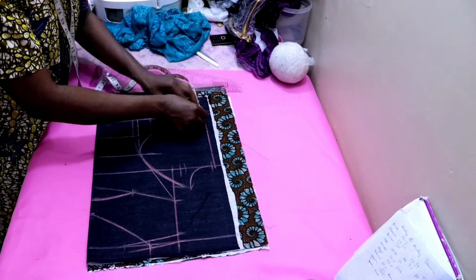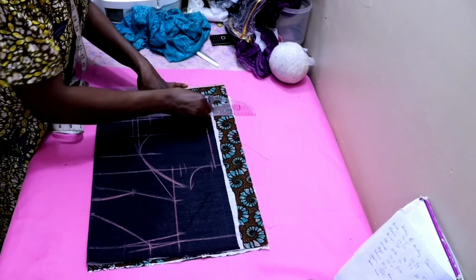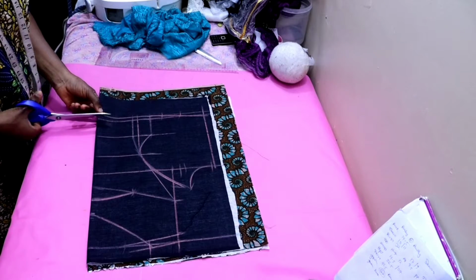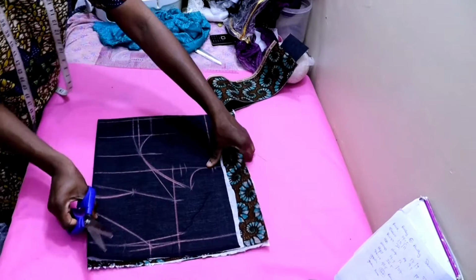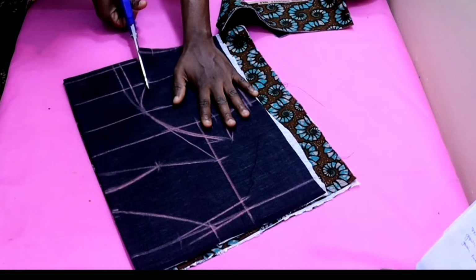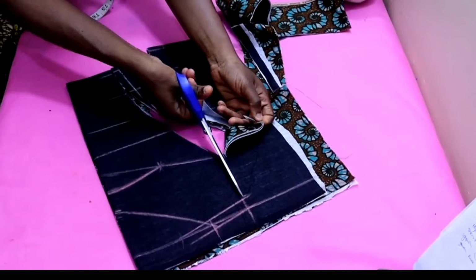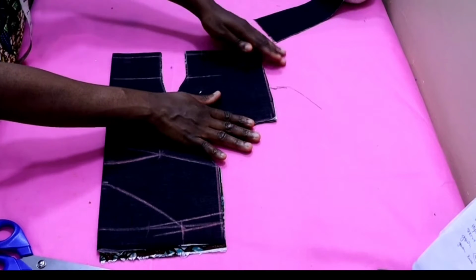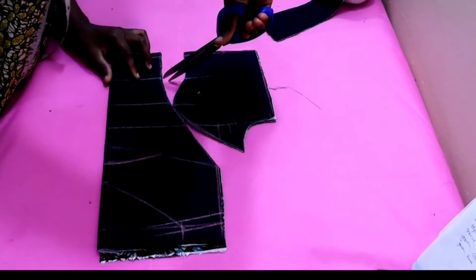But before then, I'm going to go back to the waistline at this side seam. I'll come up by 1 inch, and then I'll blend it back to this dart leg, like so. So this is just to allow the blouse to sit very well. Then the next thing now is to cut this out. Alright, so now I'm done cutting out the dart. The next thing now is to cut out my yoke. Don't forget to put notches on your under bust.